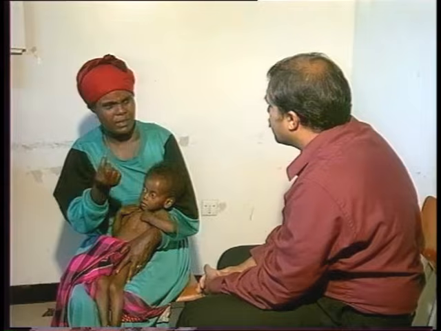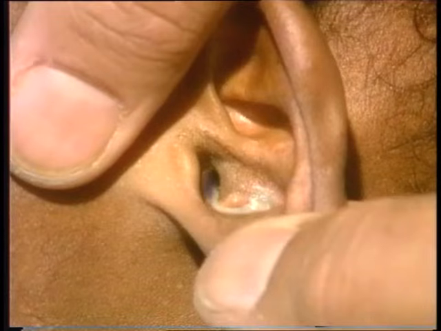Faduma does not have fever. She does have an ear problem. Faduma has no ear pain, but pus has been draining from one ear for 3 weeks. Pus is draining from her left ear.